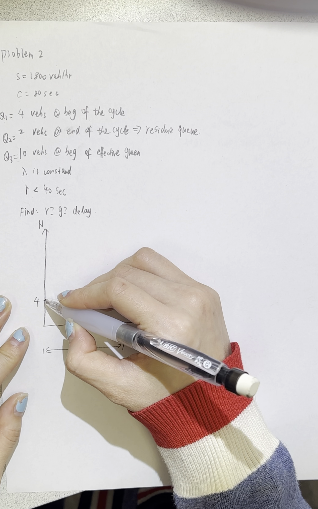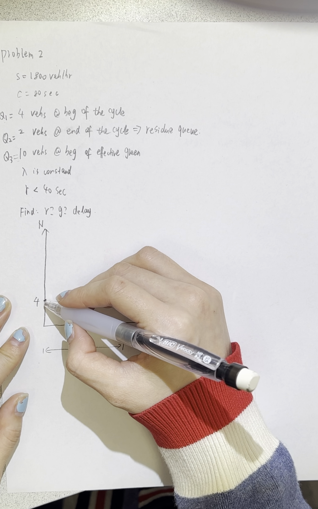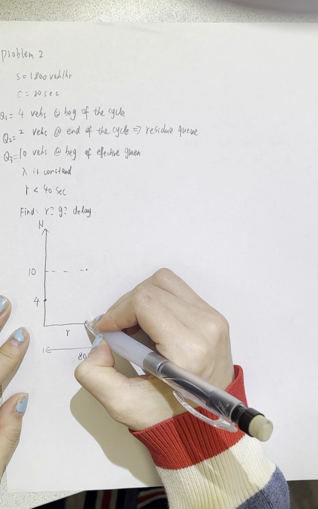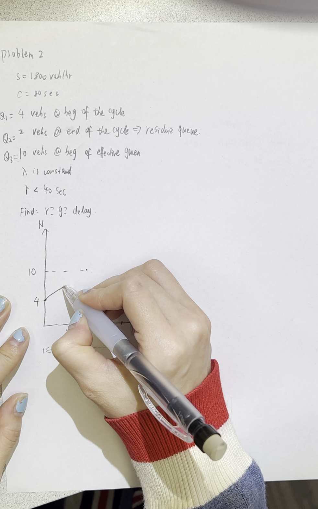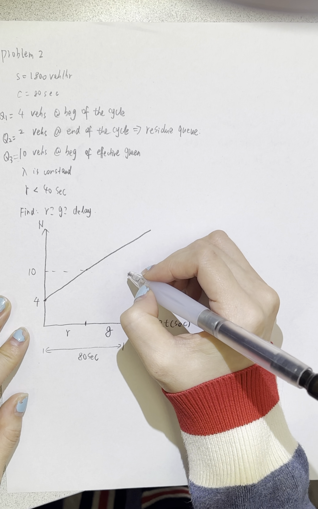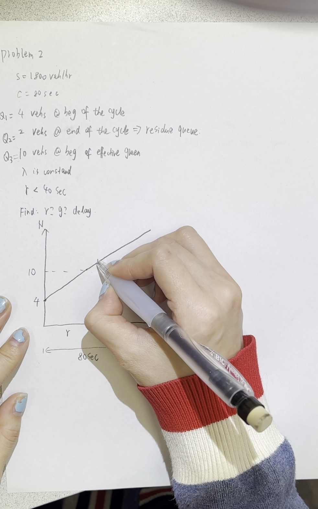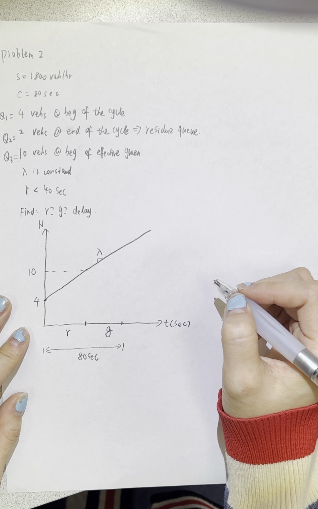So we will first draw the arrival curve. Here we have 10 vehicles at the beginning of effective green, which is this time point. If we draw the arrival curve like this, the slope here is lambda, which is constant.